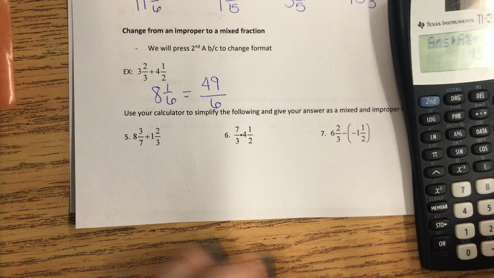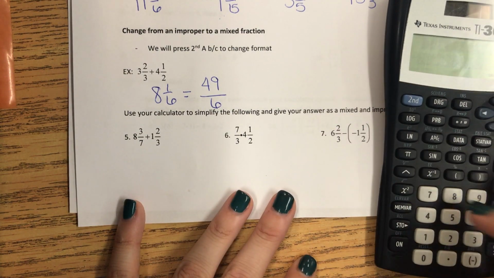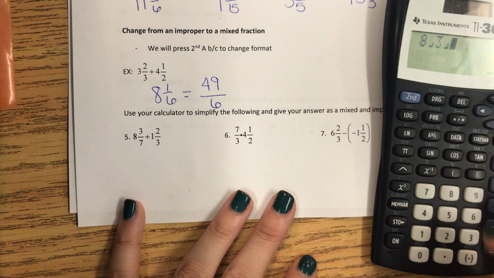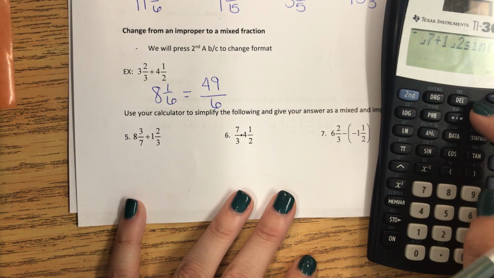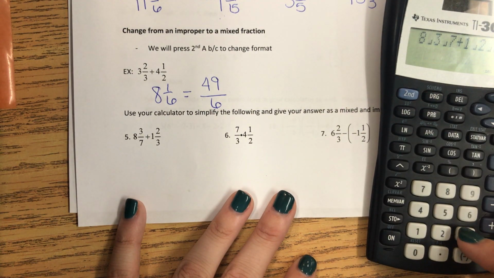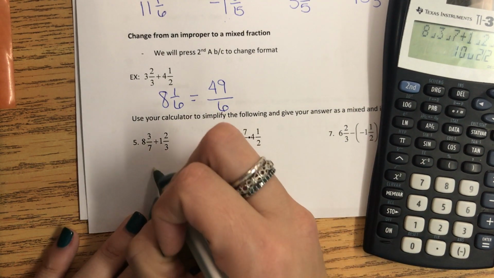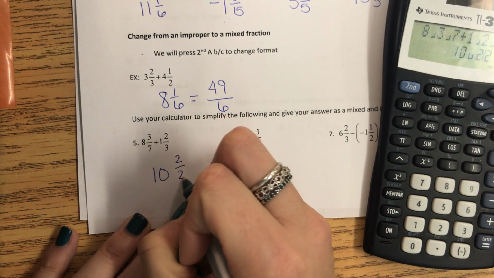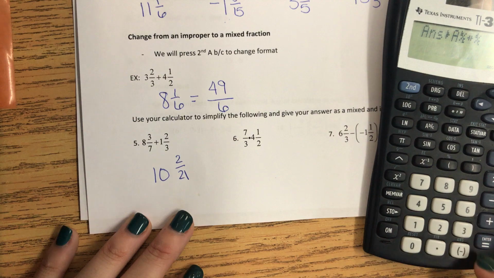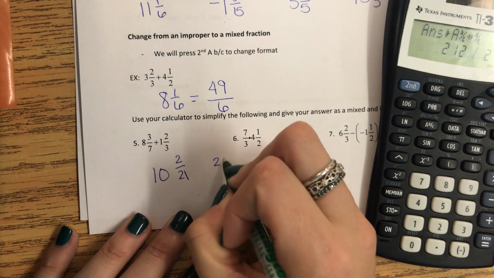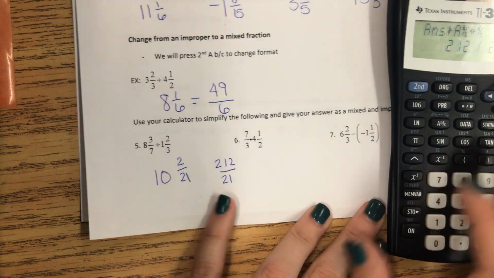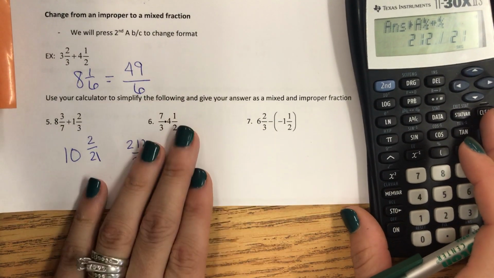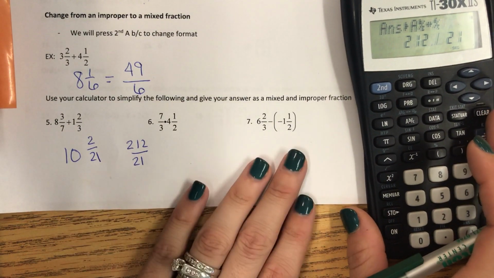Okay, so then there's 3 problems we can practice. Go ahead and try those. So we get 10 and 2 over 21. And if we write this in our other form, we'll get 212 over 21. Okay, so we can try 6. Try 6. Feel free to try it.